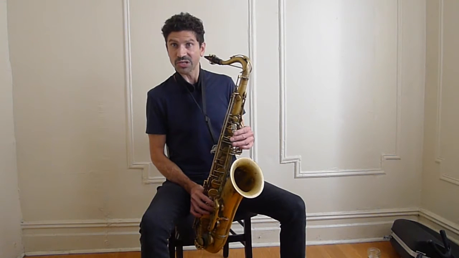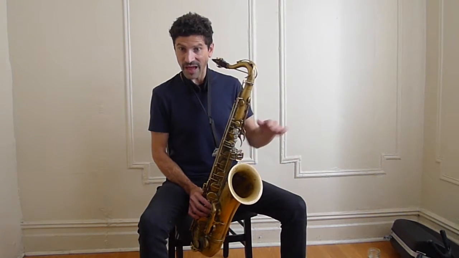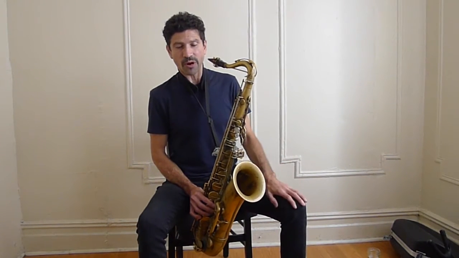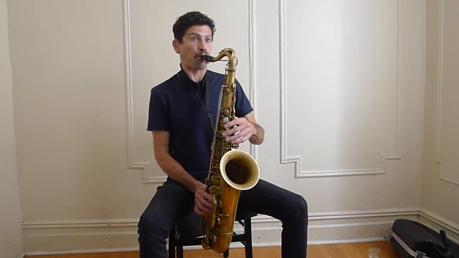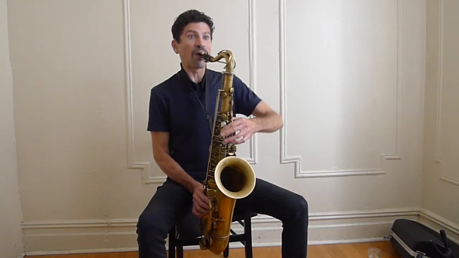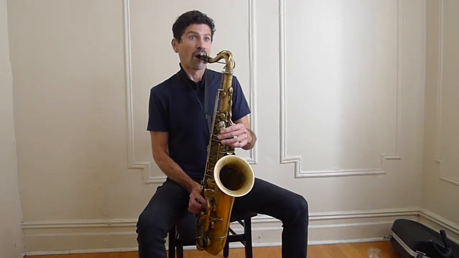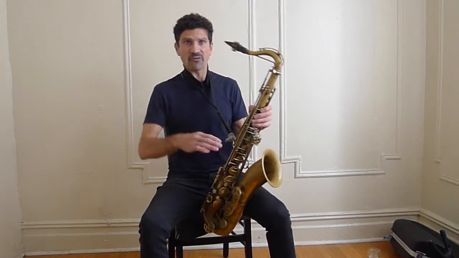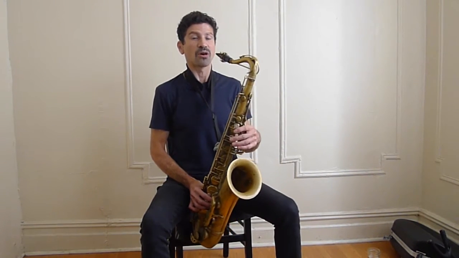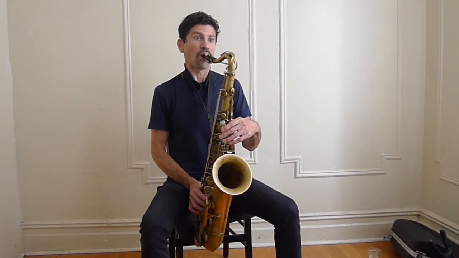Then we have C sharp minor 7th flat 5 for 2 beats, and then an F sharp 7 for 2 beats. So if I run the chord changes in time, it would be 1, 2, 3, 4.